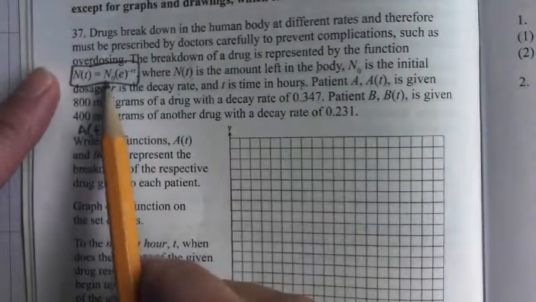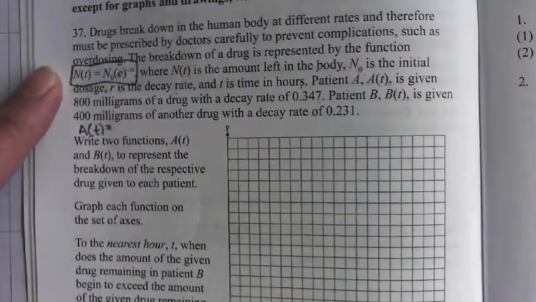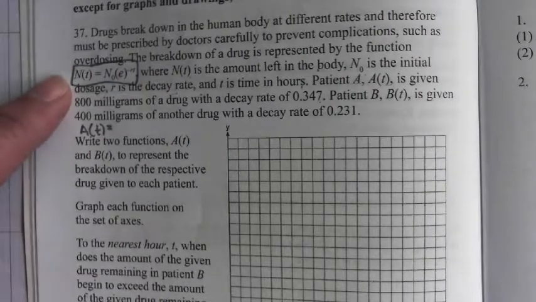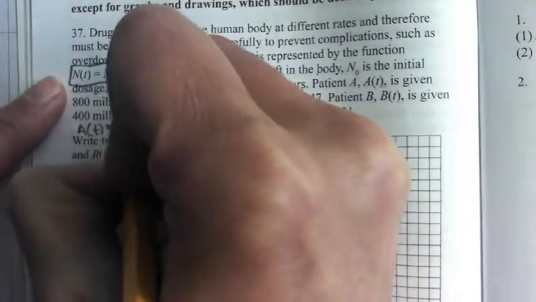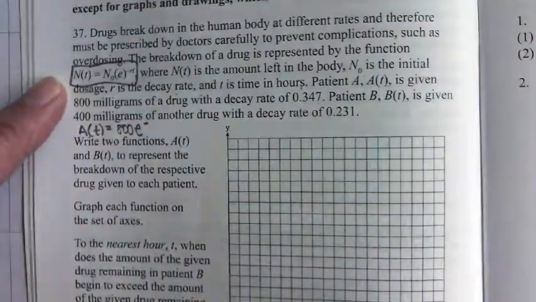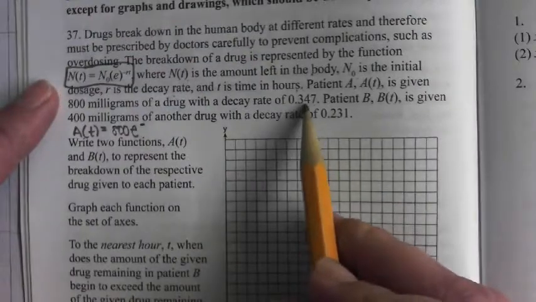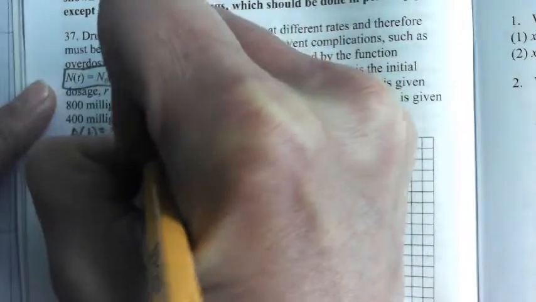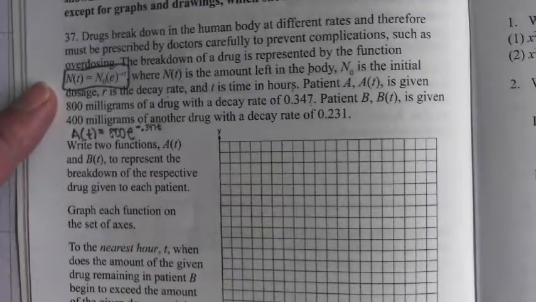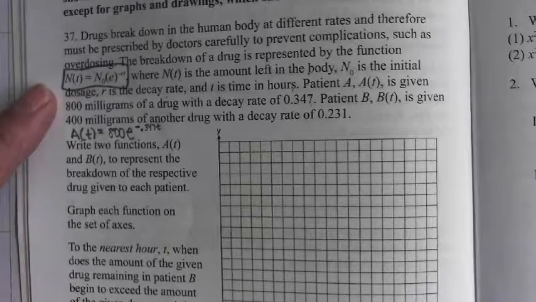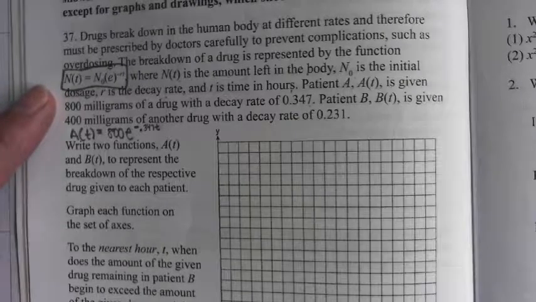and what's patient A's N sub 0? What'd you say, Nate? 800, good. E to the negative, their R for patient A is 0.347. There's patient A. Negative 0.347 T as its exponent.